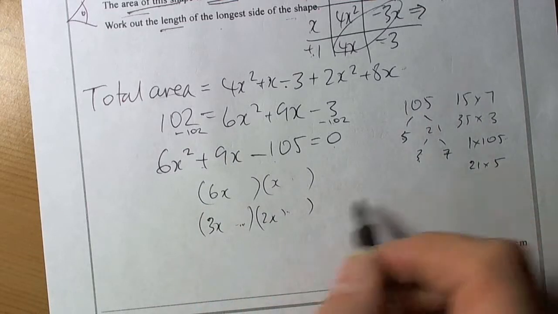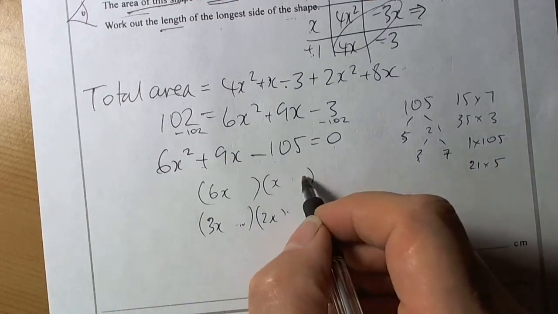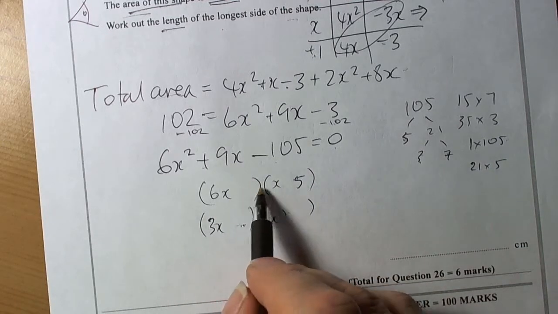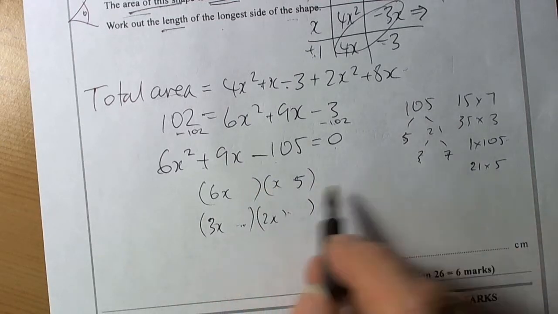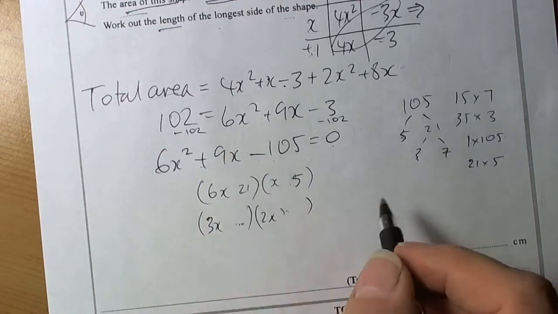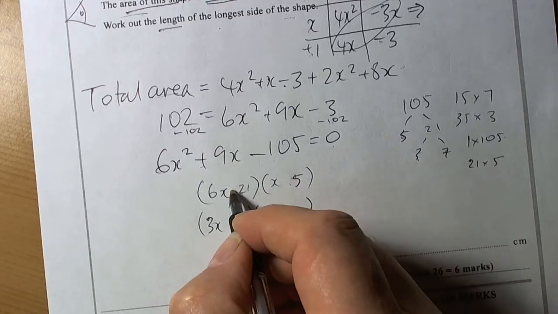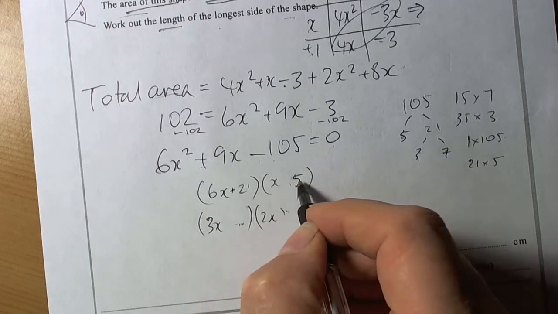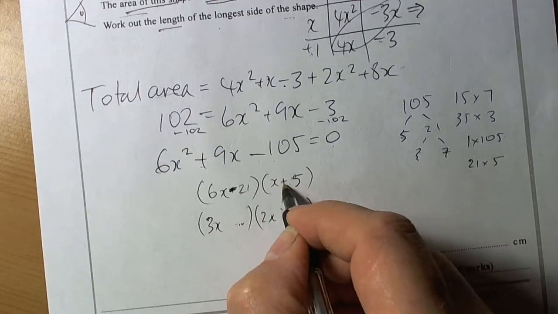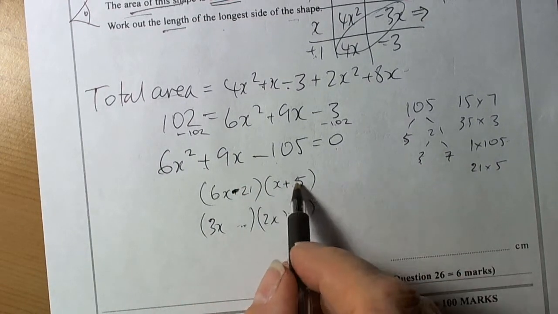So 6 times 5 is 30, and 9 times 1 is 21. So 30 take away 21 is 9. So if we have plus 21 and take away 30, no, that's the wrong way around. So I'd have plus 5 there and take away 21 there.